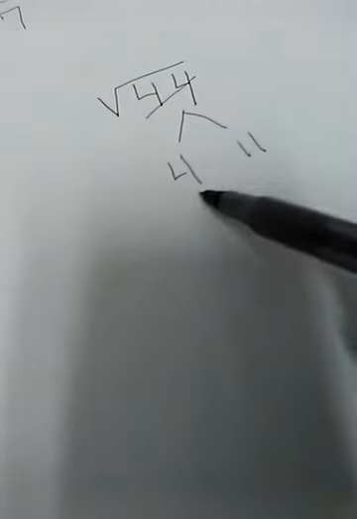Let's try another one. Let's say I wanted to do the square root of 44. What two numbers when I multiply give me 44? I can get 44 from 4 times 11. That does give me 44. Can I go any further with this or with this? Well, I can't go any further with 11.